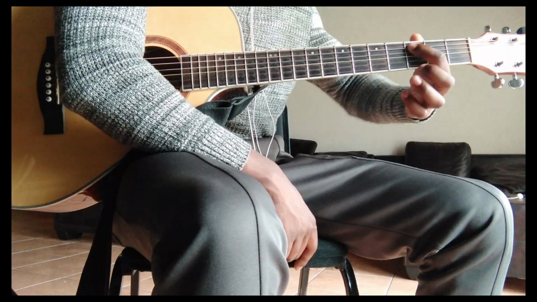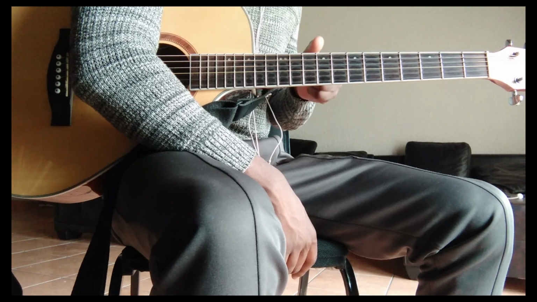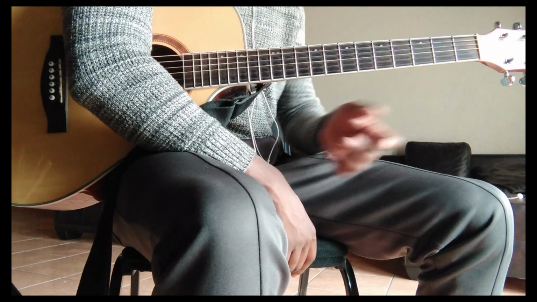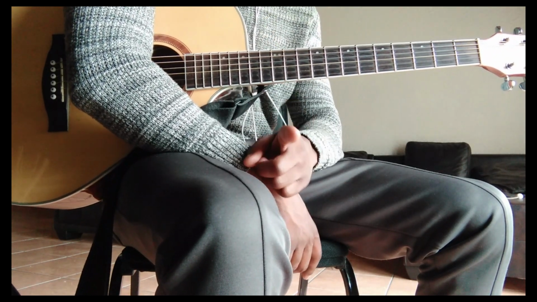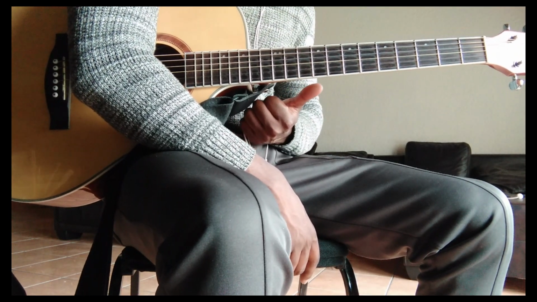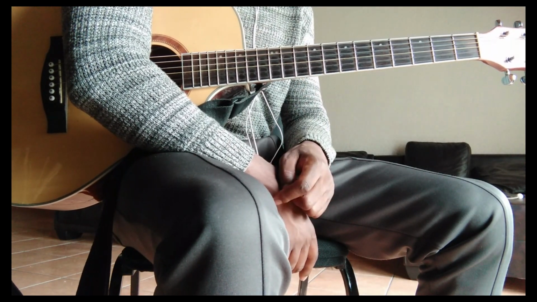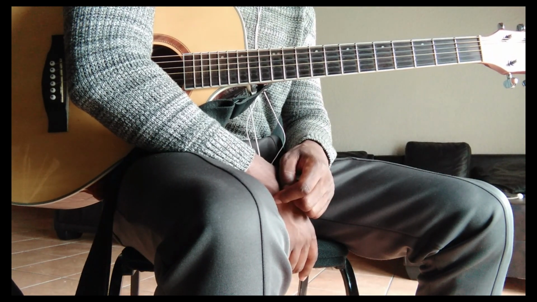So if I move to its fifth, which is G major, automatically you have 1 sharp. And if I move backwards to the fourth, I have 1 flat. Why?